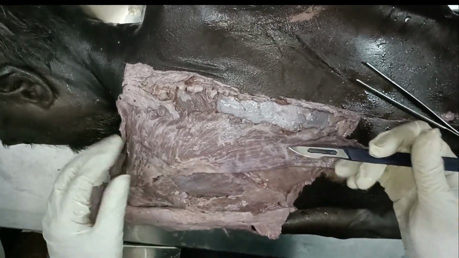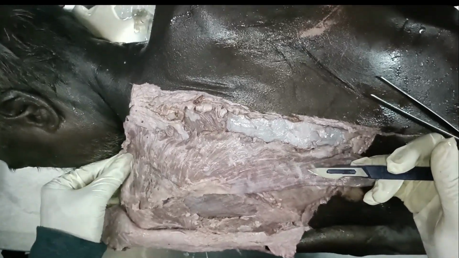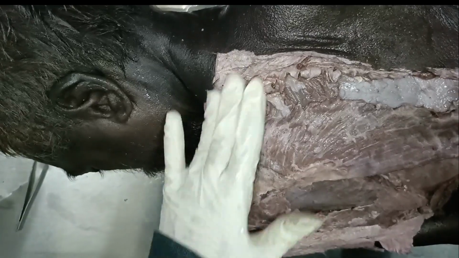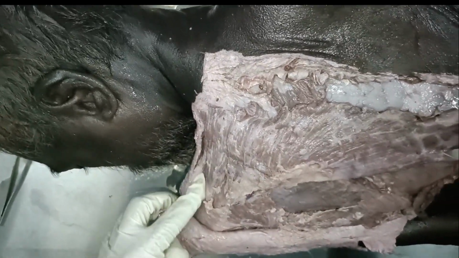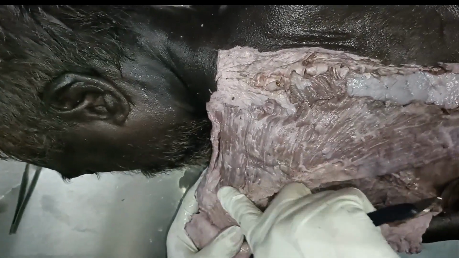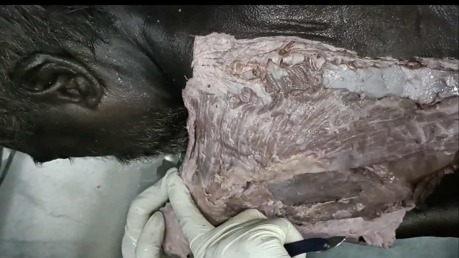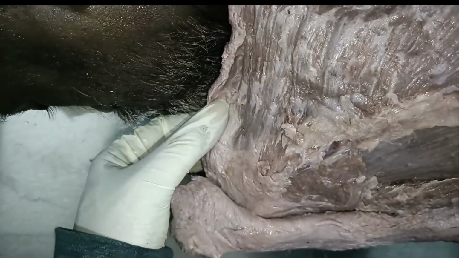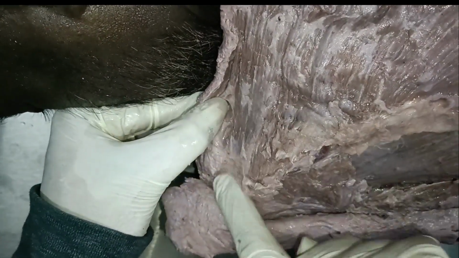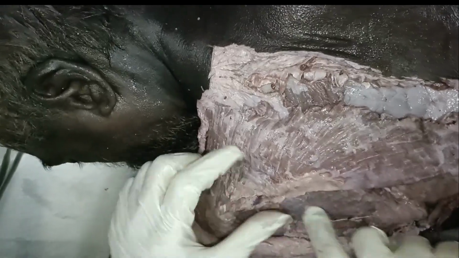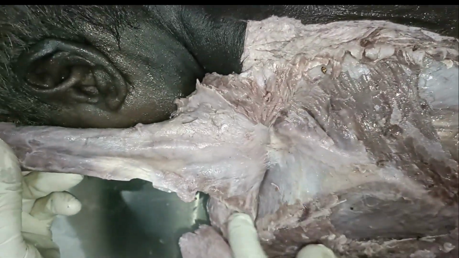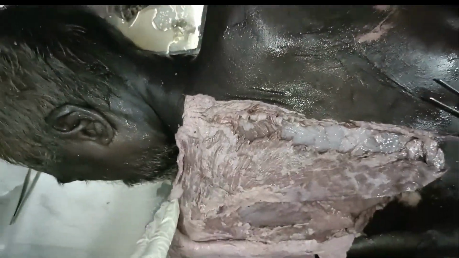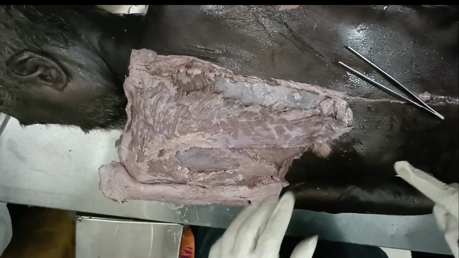Now these upper fibers are inserting onto the posterior border of the lateral end of the clavicle. These transverse fibers are inserting onto the medial surface of the acromioclavicular joint. Here you have the acromioclavicular joint. So on the medial surface of the acromioclavicular joint, you can see these fibers inserting. Then these lower fibers are inserting onto the upper lip of the scapula. So this is how this large trapezius muscle is originating and inserting.